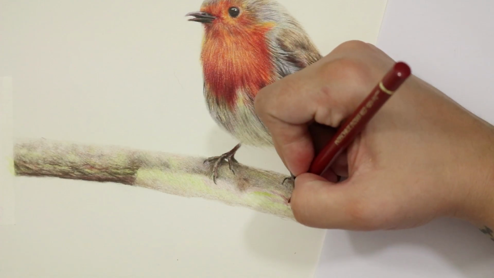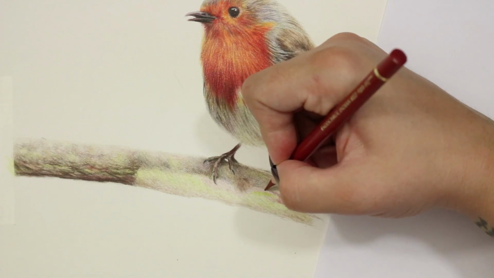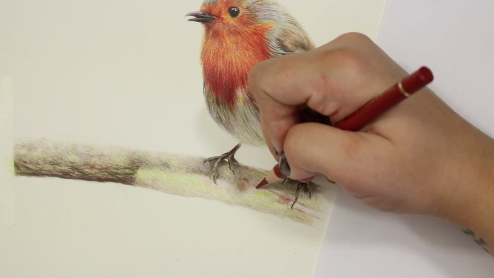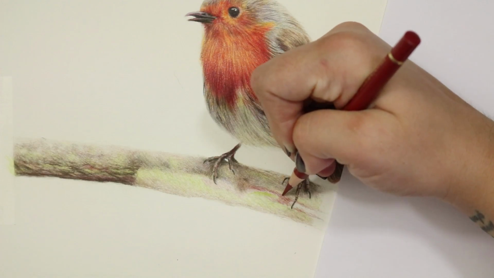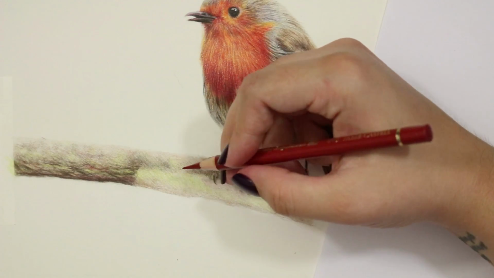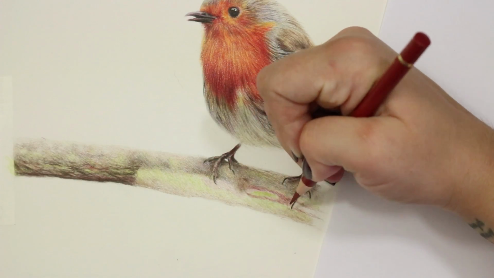So just fleshing out the shapes within this central section here. Just going in with the point of the Indian red just to really get that colour down.